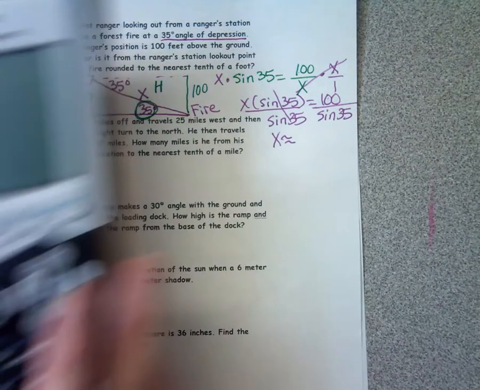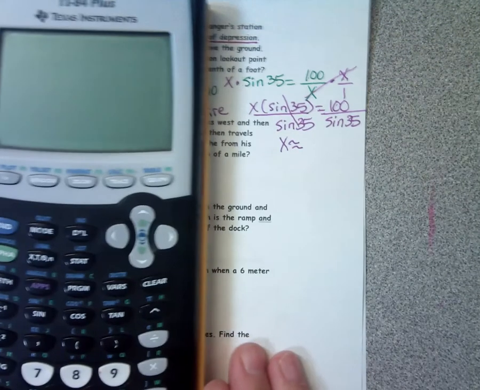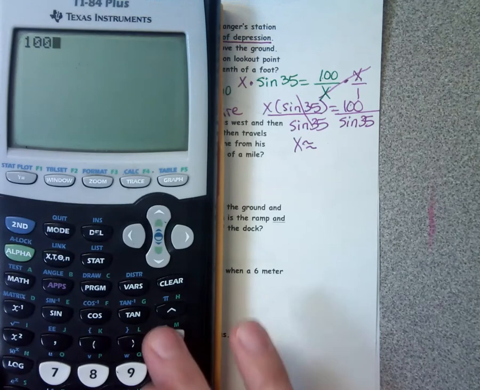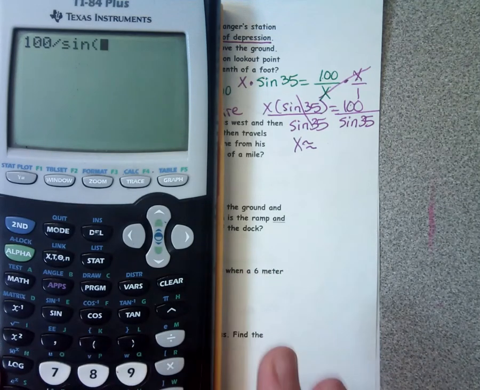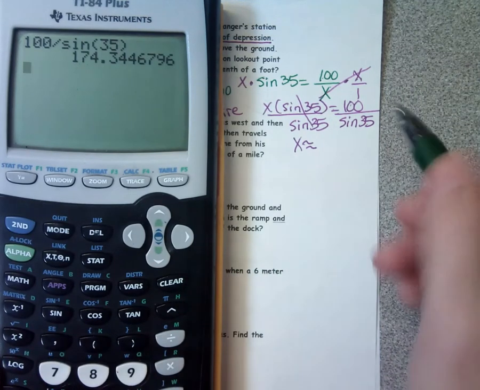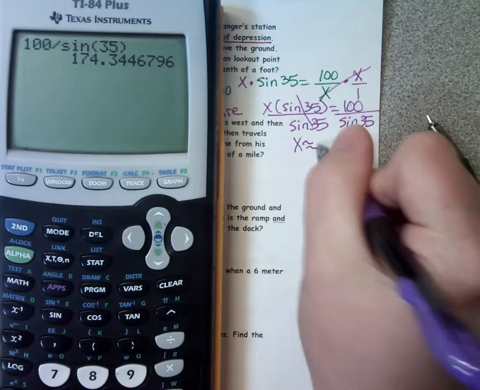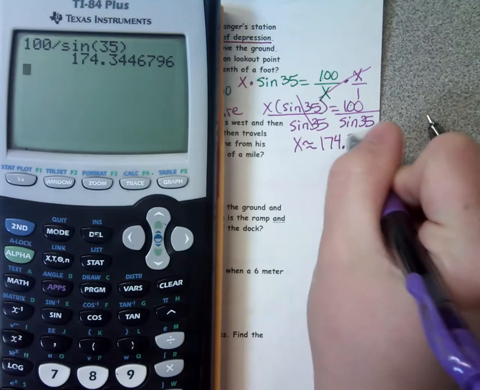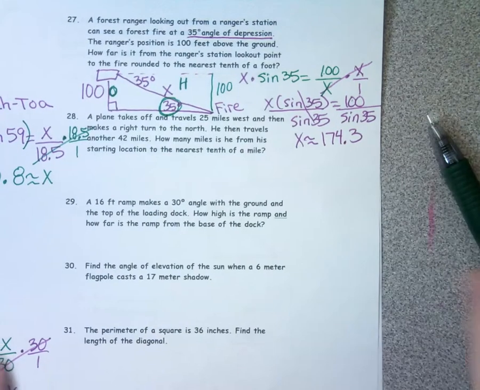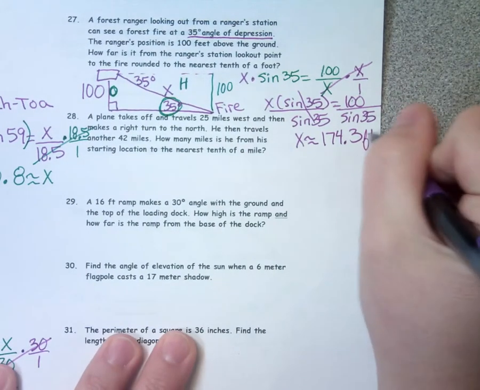No big deal. Okay, so let me type this in. I've got 100 divided by sine of 35, and that makes X approximately, and what's this say? Nearest tenth, 174.3. And of course, this is in feet again.